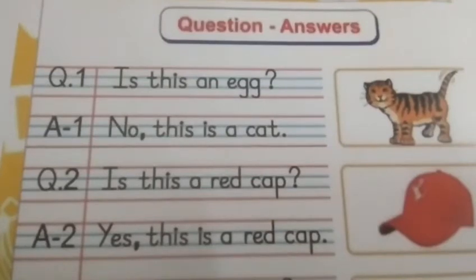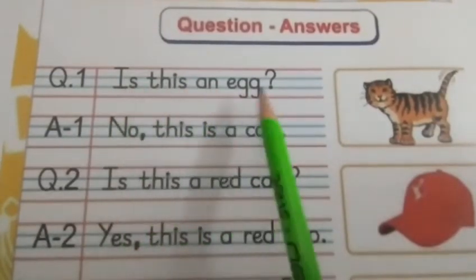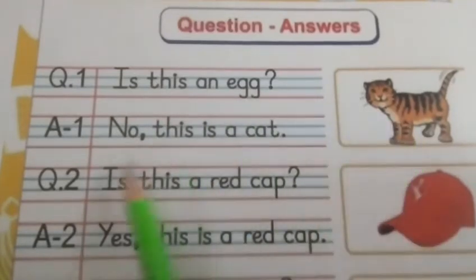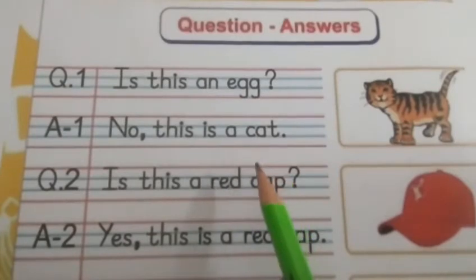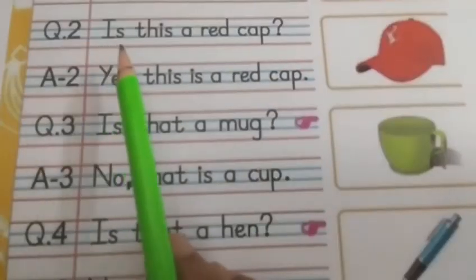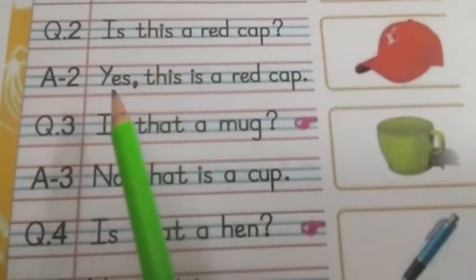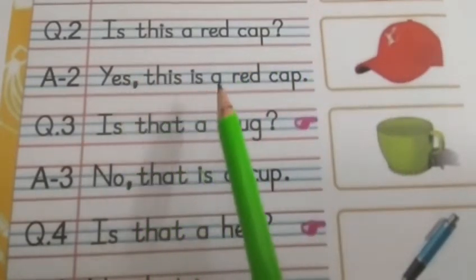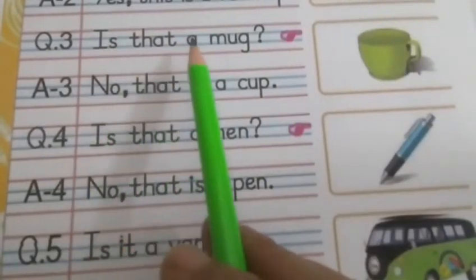Now let's read the question answers once again. Is this an egg? No, this is a cat. Is this a red cap? Yes, this is a red cap. Is that a mug?